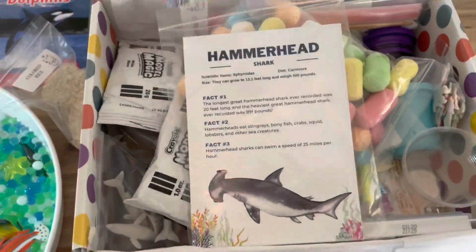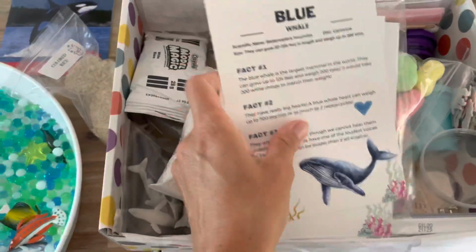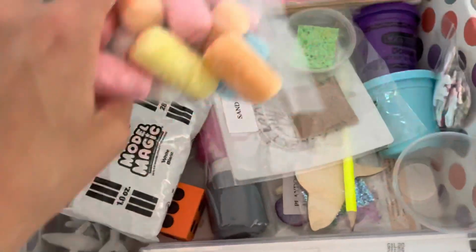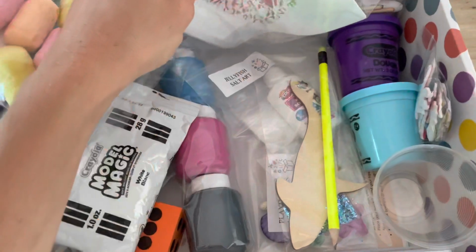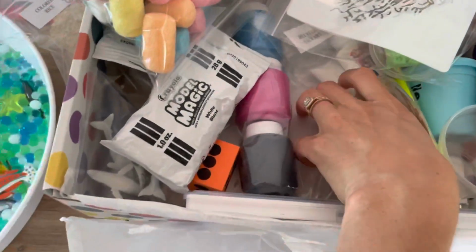But there are a bunch of them. I won't show them all to you. I am going to set them out, but all of these different fact cards for the ones that come in this bundle. So I'll pull these out. That's going to go back in. And I forget which one of these I pulled the figurines out from, but there's also the Play-Doh accessories.